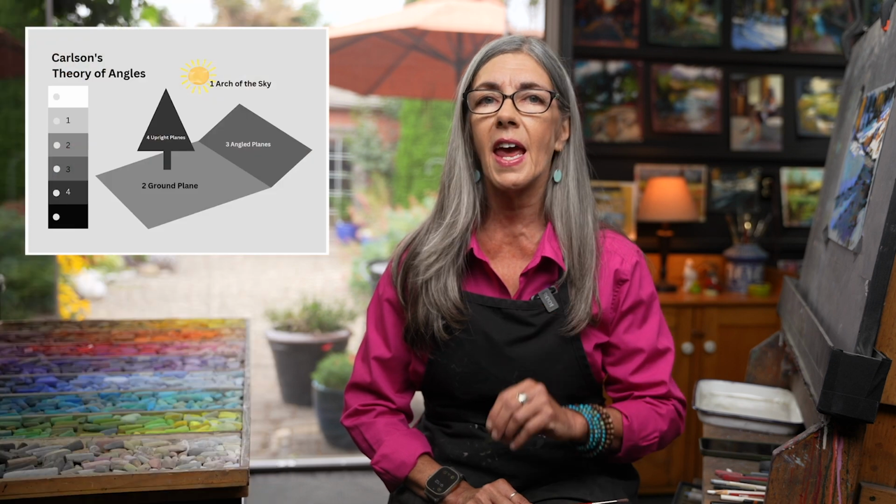So, what's the big idea here? It's all about the fact that the different elements in your painting have different values, not because of their color, but because of the angles they present to the light. Yep, it's that simple. Let's break this down.